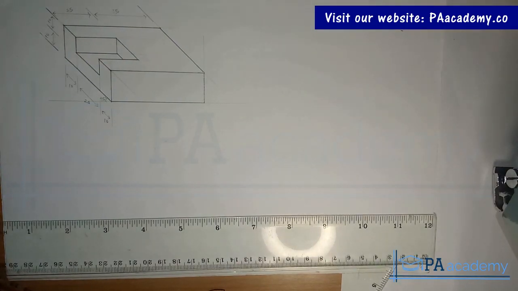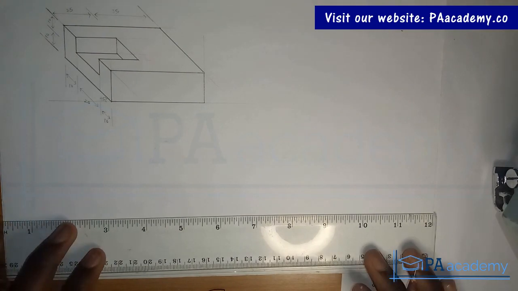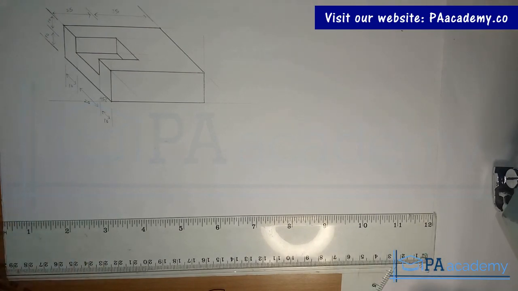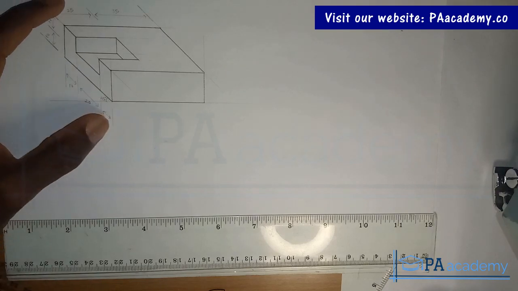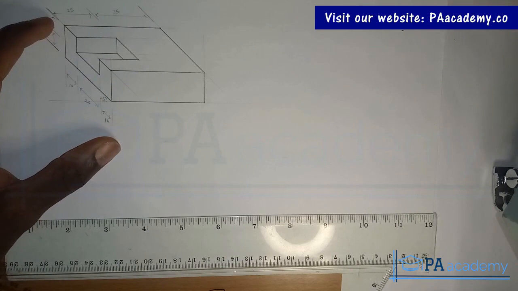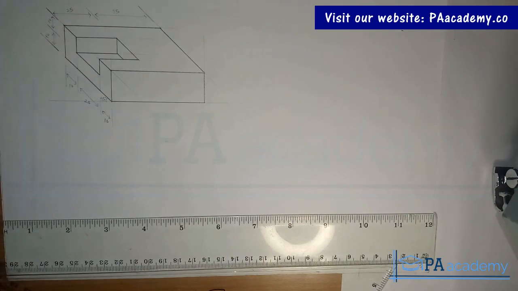So this is another example that we're going to be looking at in this series under Oblique. In this video we are going to be replicating this oblique projection. This is more like a rectangular box, but the difference there is just this part. So let's get started.